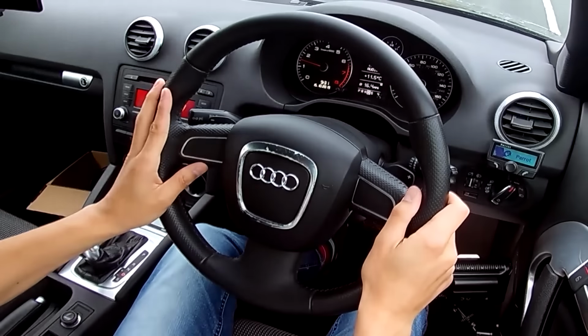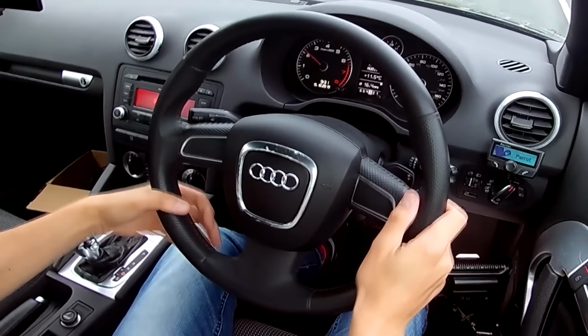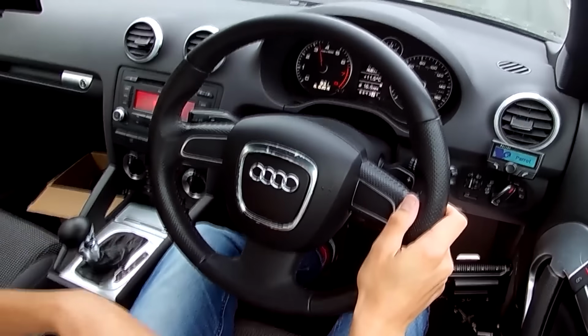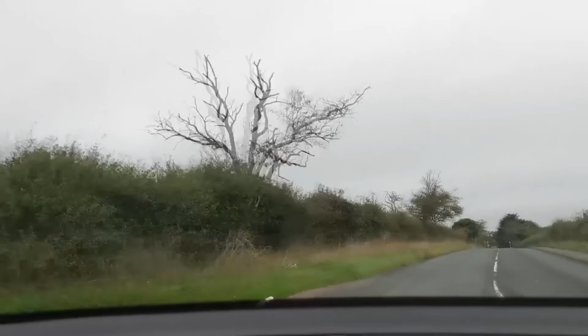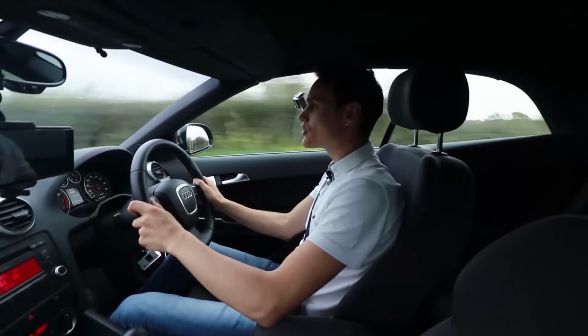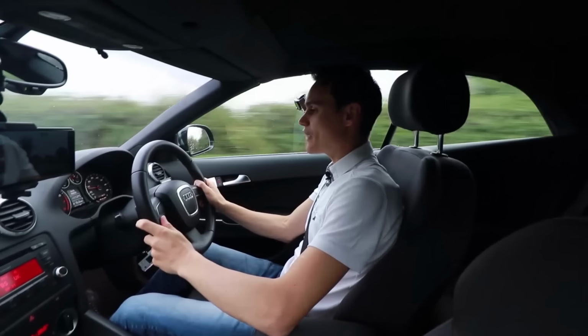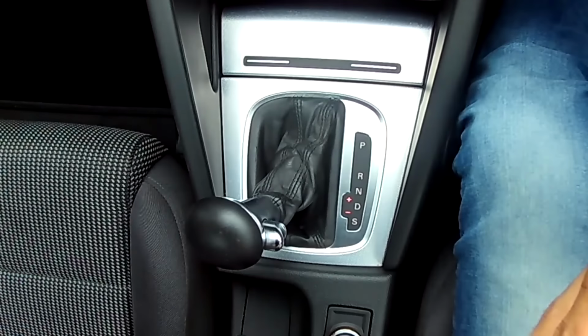Now if I want to change gear myself, quite often there's a little paddle on the steering wheel. I can pull that once, I'm now in third gear, I pull it again, I'm now in second gear, and now there's a lot more power to be had from the engine. I pull it again to go up a gear. Just gets you involved in the driving experience. On this car as well, I can move the gear selector to the left and I can push it forwards to go up a gear, and I can pull it backwards to go down a gear.